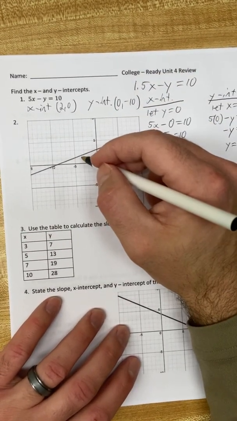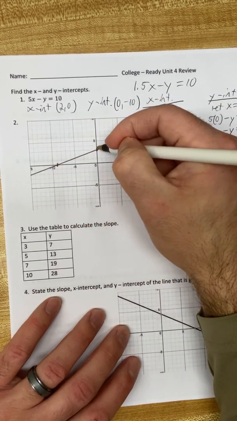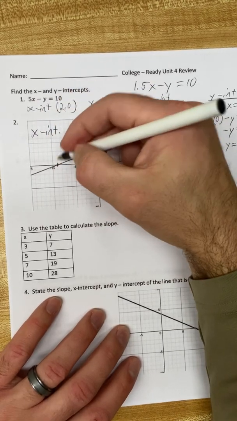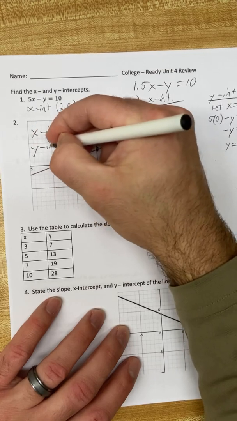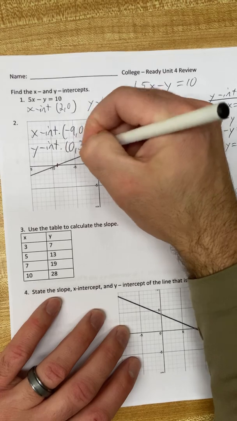For number 2 on my graph here, I'm just going right off the graph. Okay, no math here. So for my x-intercept, that's at (negative 9, 0). And please write out the whole coordinate. My y-intercept is at (0, 3).